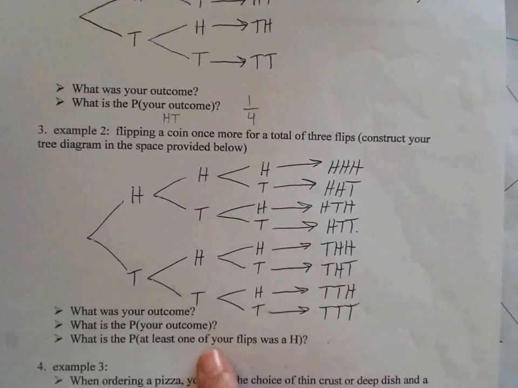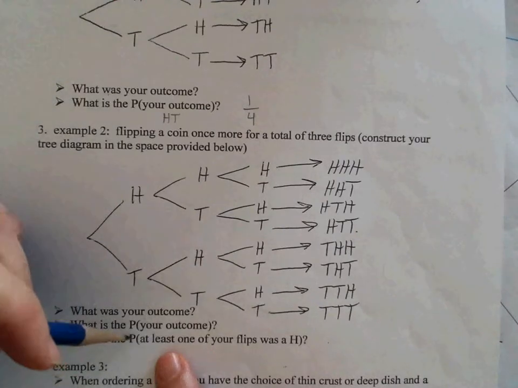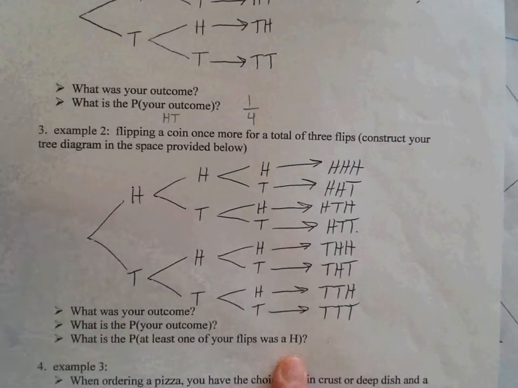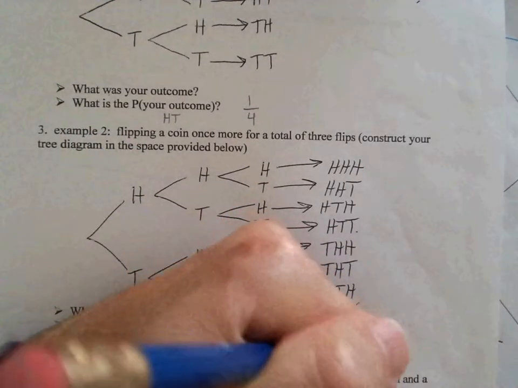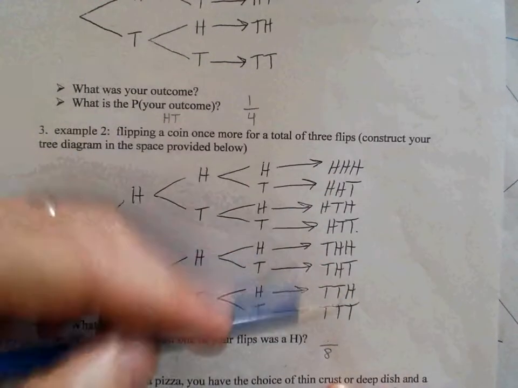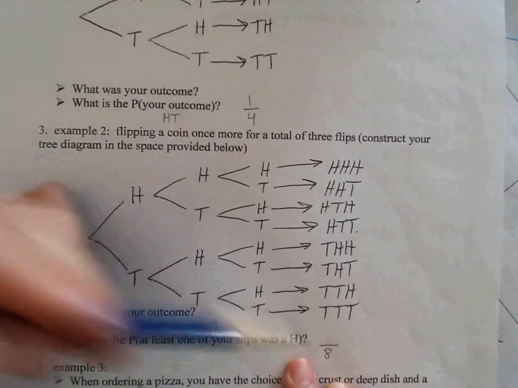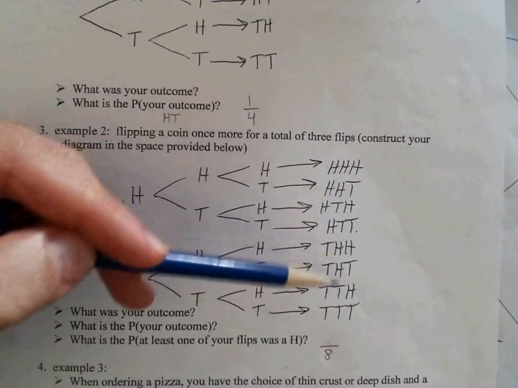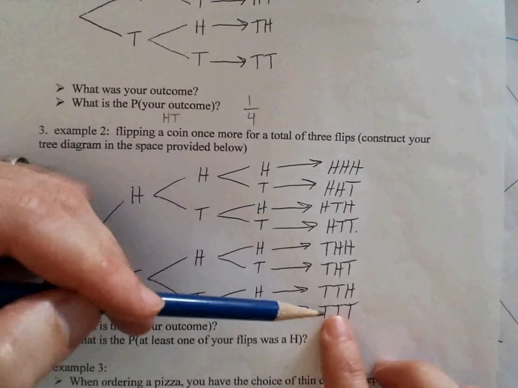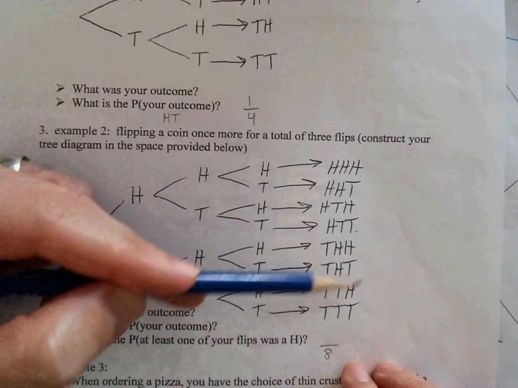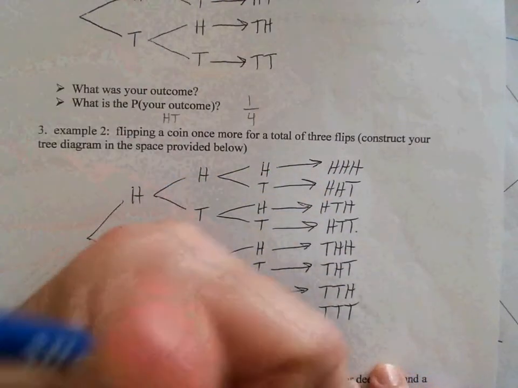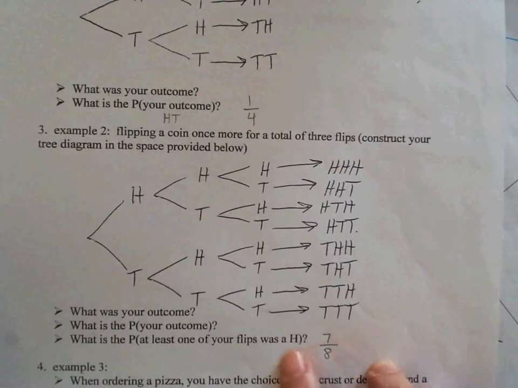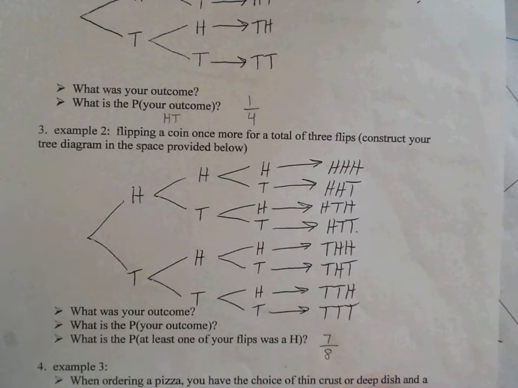So let's say down here, we'll look at this piece here. It says, what's the probability at least one of your flips was a heads. So you know you have 8 possible outcomes, 8 choices here, and you want at least 1 heads. So this one's okay, this one's okay, yep. So basically everything except for this last one here was tails for everything. So 7 choices would make you happy out of a total of 8. So that probability here would be 7/8.